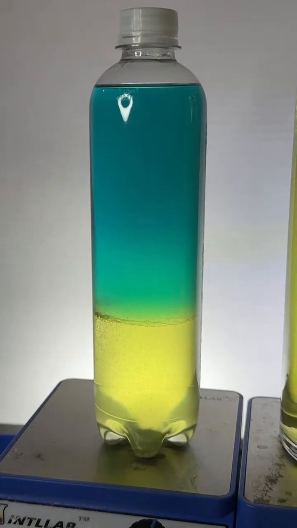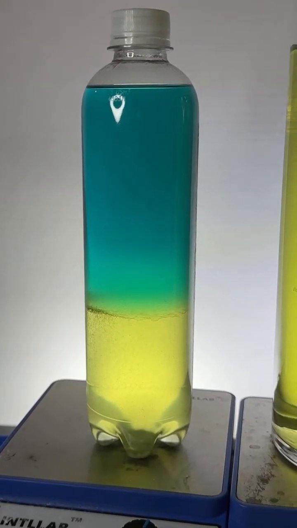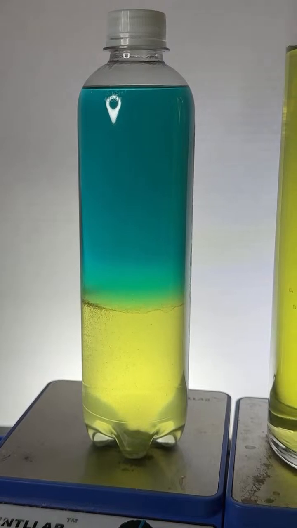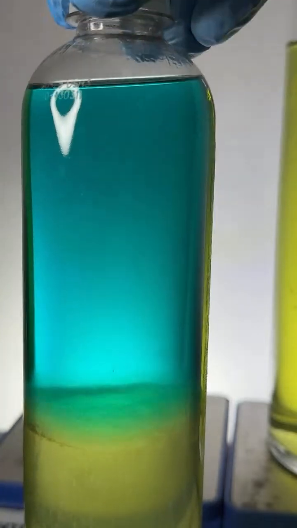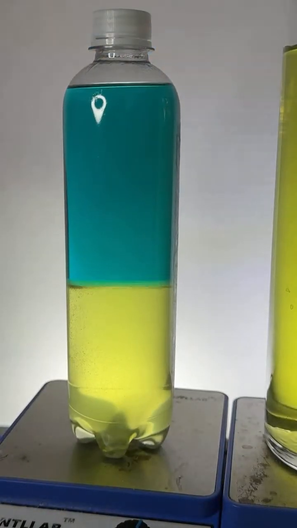So there you go. Isn't that cool? So the green changed to a yellow and a blue. How did that happen?